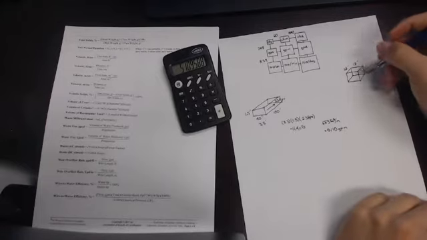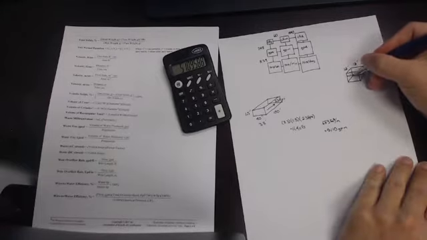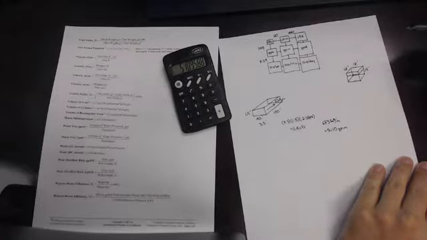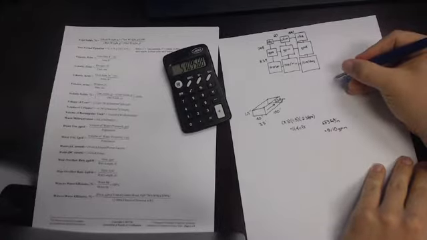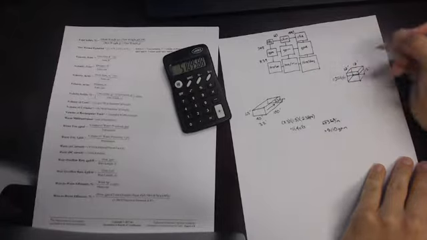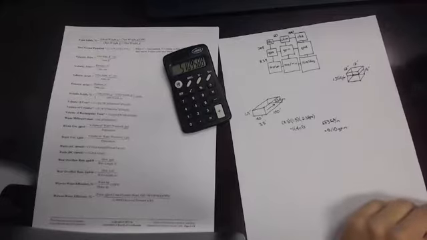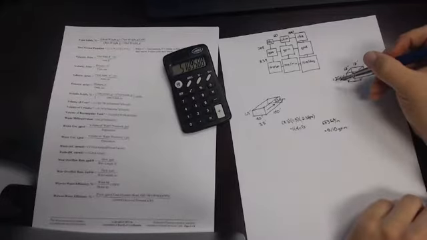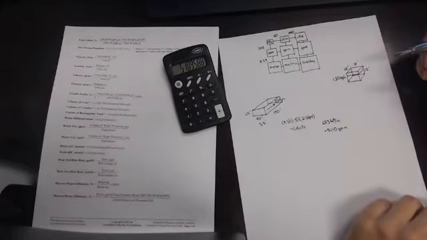So we notice that this water level is increasing by 1.25 foot per minute. So we want to know how many gallons per minute we are actually pumping into this tank.